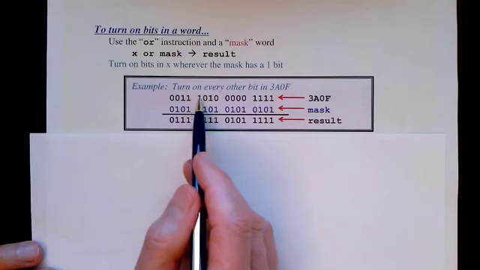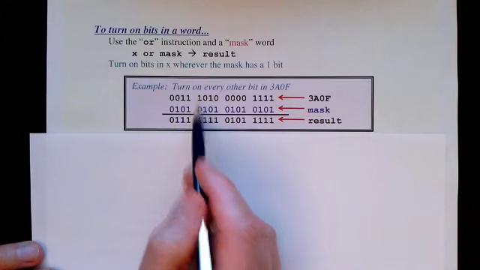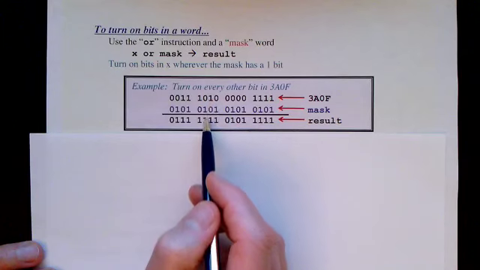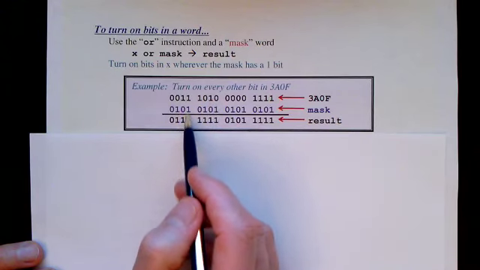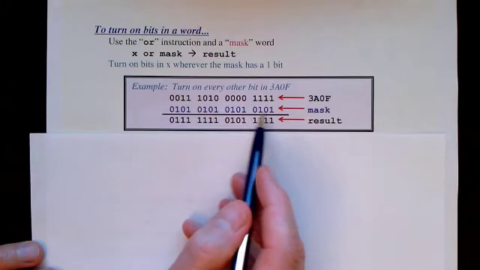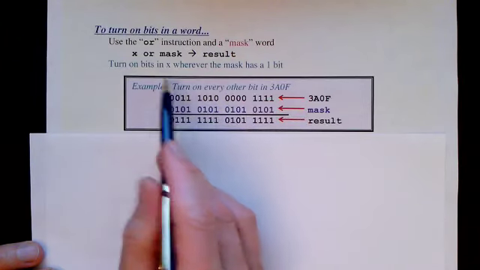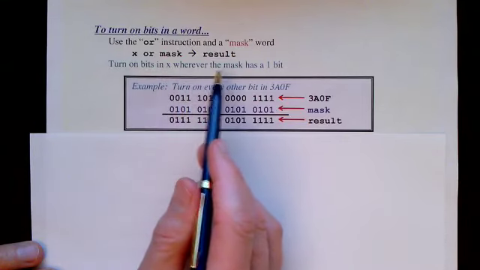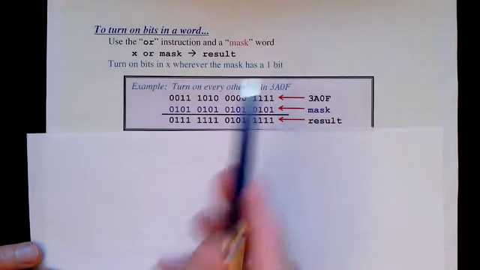And when we OR these things together, everywhere the original thing had a 1, we'll have 1s. So we have 1 here, and we have 1 here. But in addition, we also turn on this bit and this bit. Well, this bit's already on. And this bit, and this bit, and this bit, and this bit. So we use an OR to turn on bits, and we turn on the bit wherever the mask has a 1 bit.